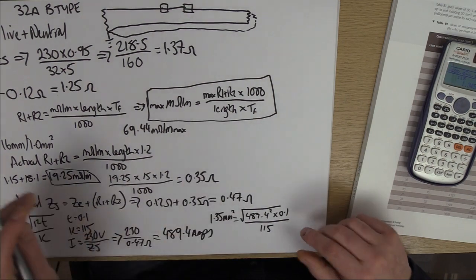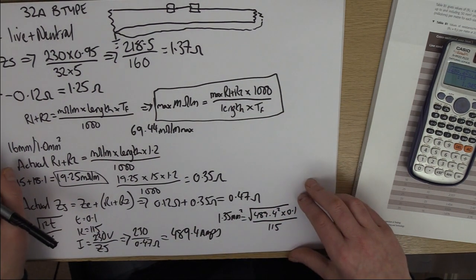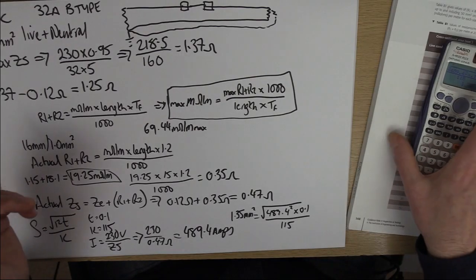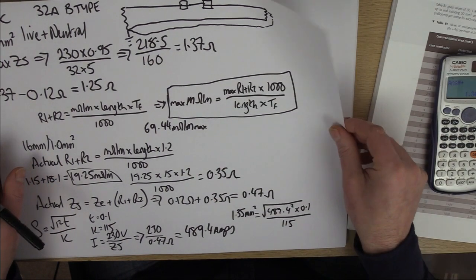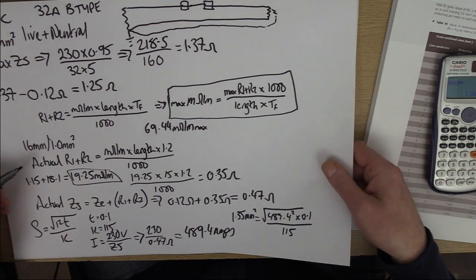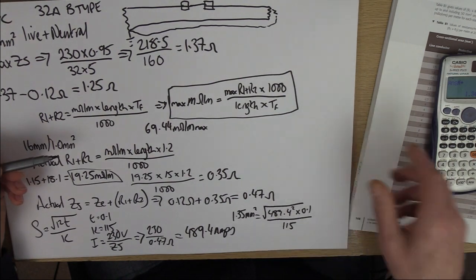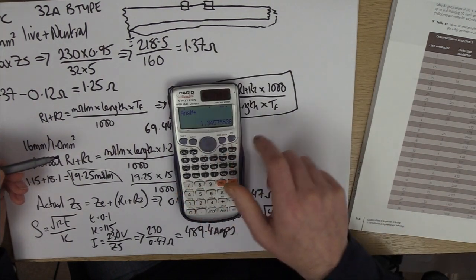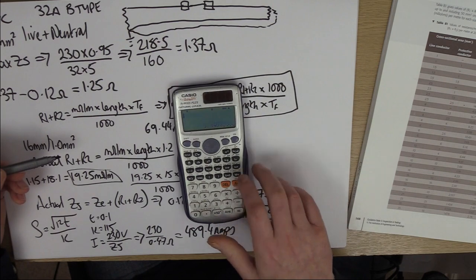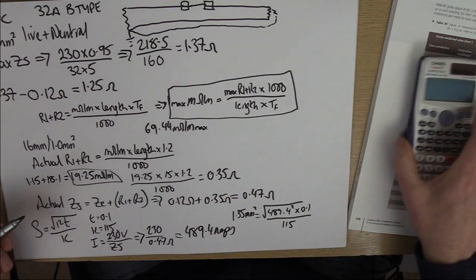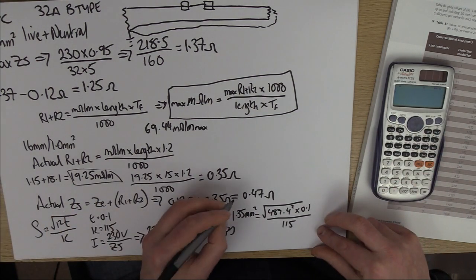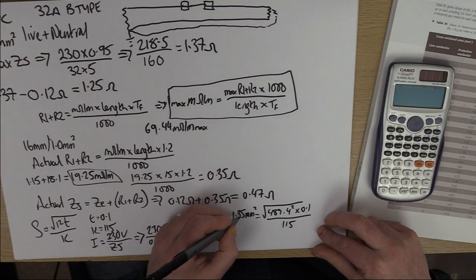And that's within acceptable tolerances because we, oh no it's not, is it? We went for a 1 mil. Oh, so it fails. Brilliant. Oh, I love it when things fail. Oh, that means we've got to go back then. So we need to choose next size up. So we know 1.5 will work with the adiabatic at the moment, but we'd have to recalculate that ZS. So 1 mil's no good here.